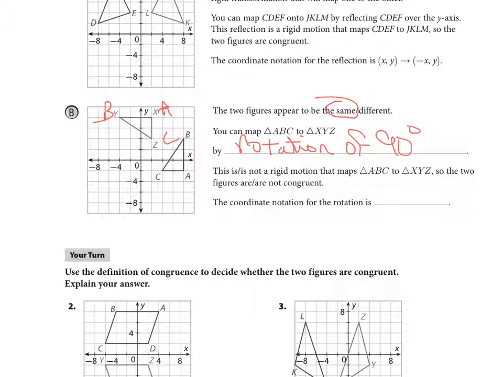And we really probably should say counterclockwise. This is a rigid motion that maps ABC to triangle XYZ. So the two figures are congruent.